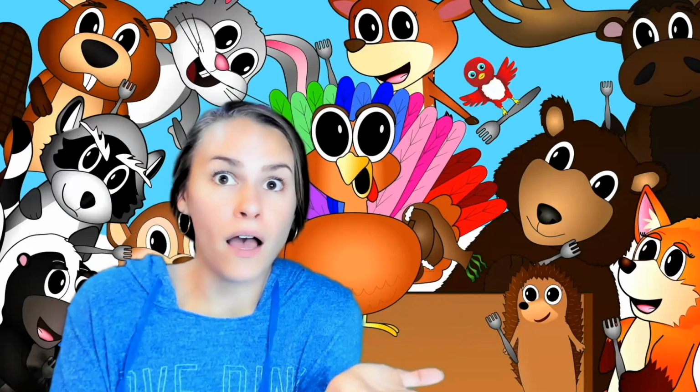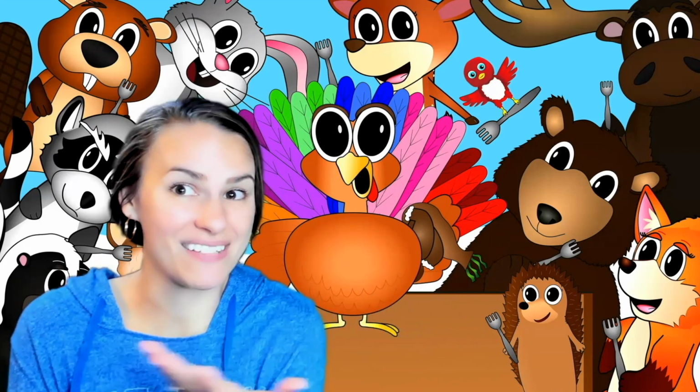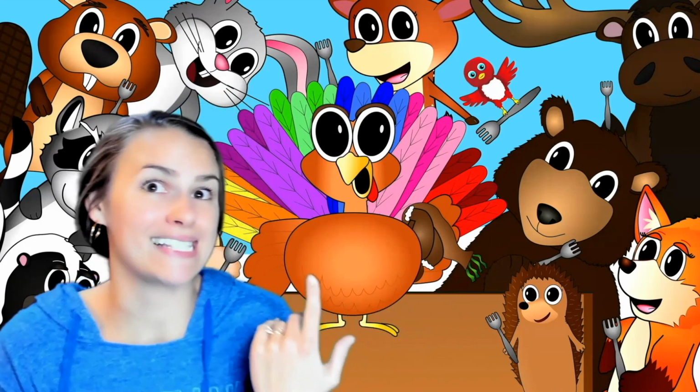Wait, where did that chipmunk go? Wasn't it right there? What? Oh no! What do the animals want to do? So you can see if your kids can figure out that the animals just realized that this is a turkey.